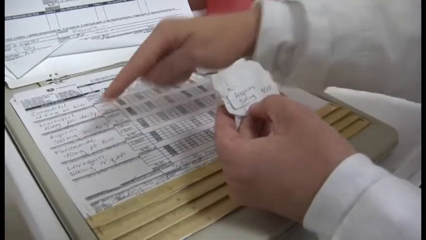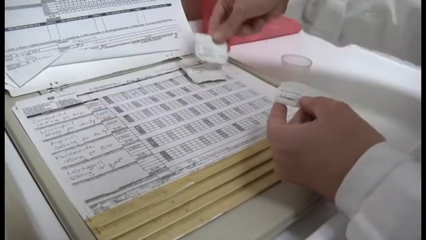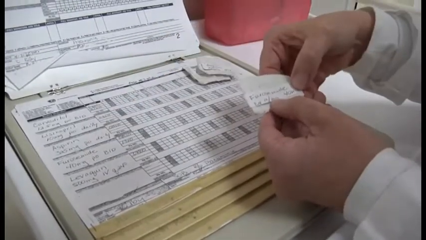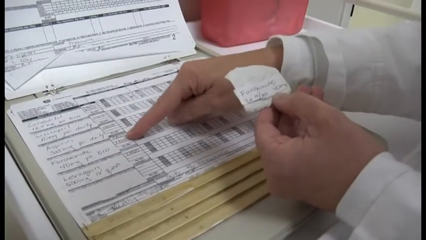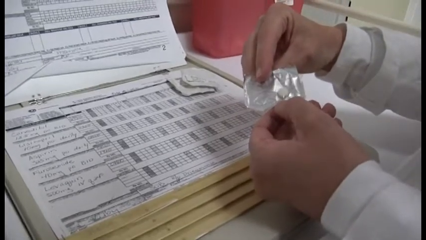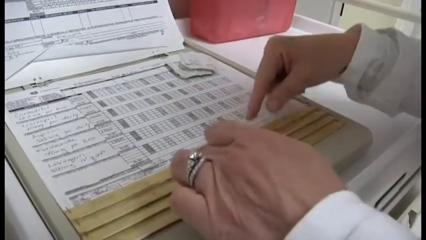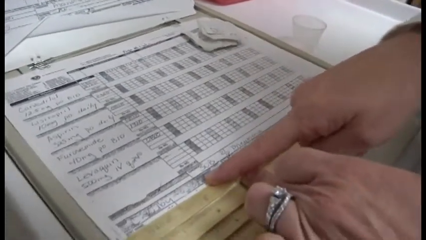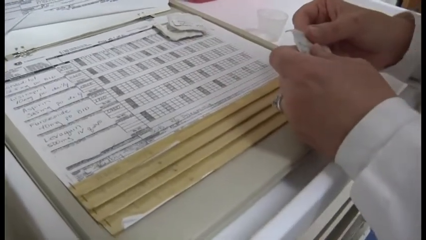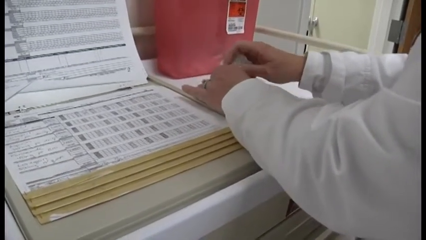Aspirin, 325, 1 tablet by mouth daily at 0800. And furosemide, 40 milligrams by mouth twice daily at 0800, expires 2013, and 1 tablet. Again, I have Douglas Ham, and allergies are penicillin. Here are his allergies, so he does not have any allergies to any of the medications I will be giving him this morning. I will take my medications and put them in the medication cup.